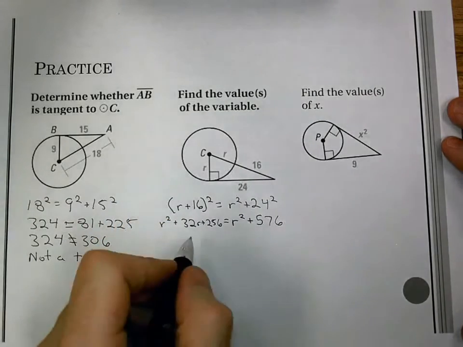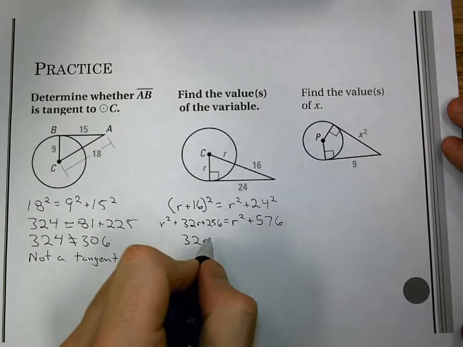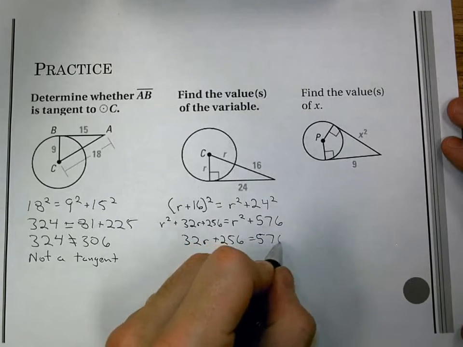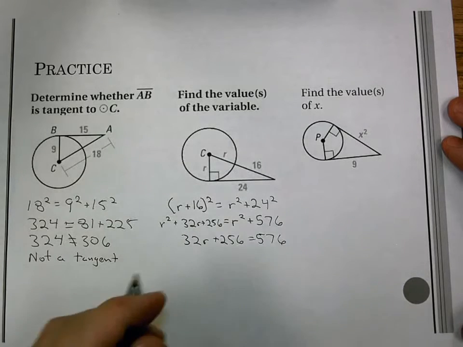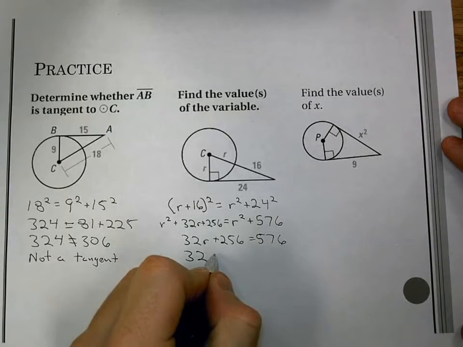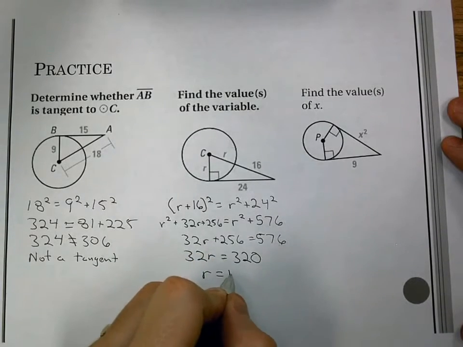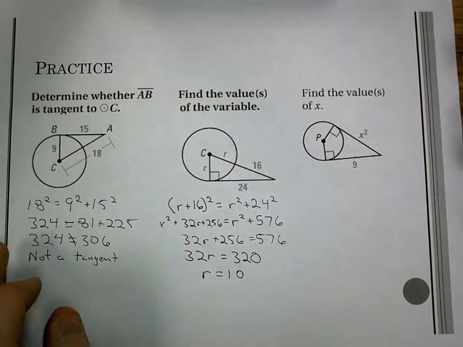I can now subtract the r squareds from both sides. I get 32r plus 256 equals 576. We then get 32r equals 320, and r is 10. So if they ask for our radius, it would be 10 in this case.